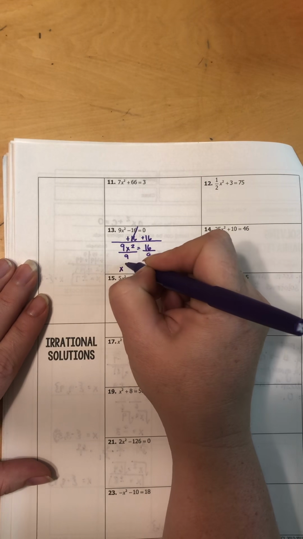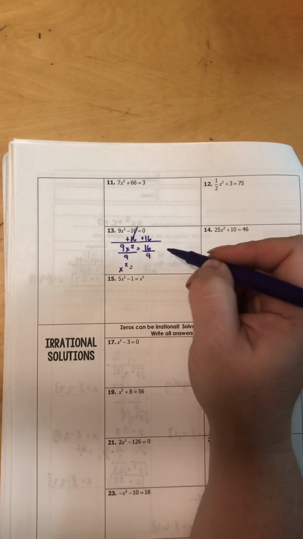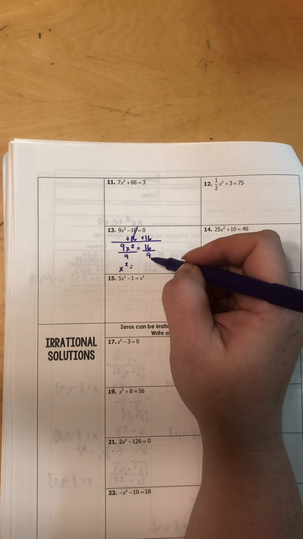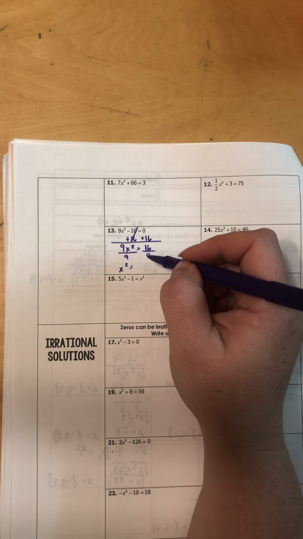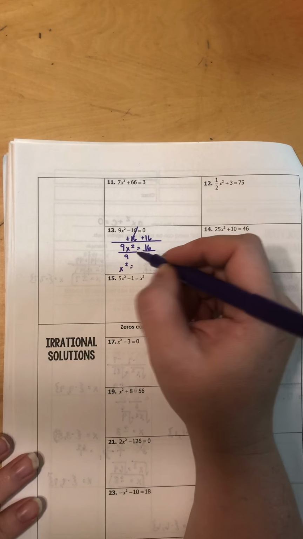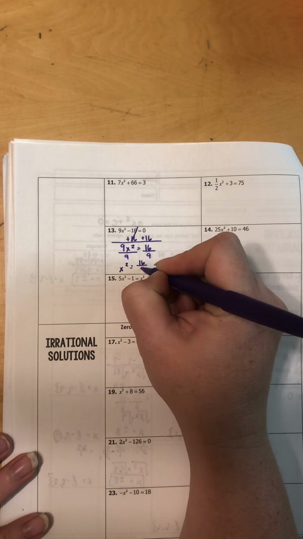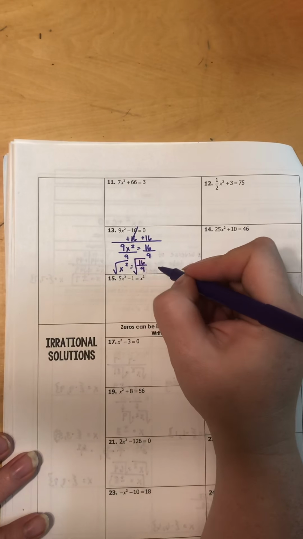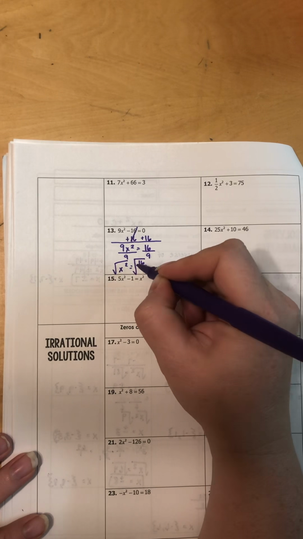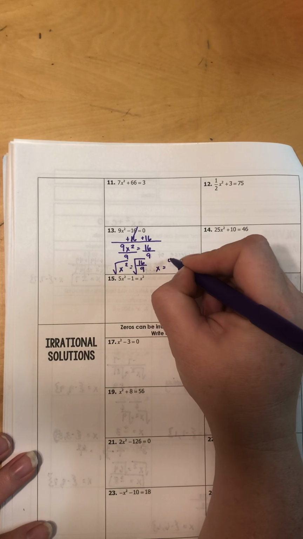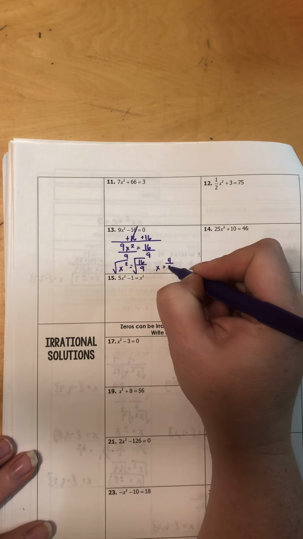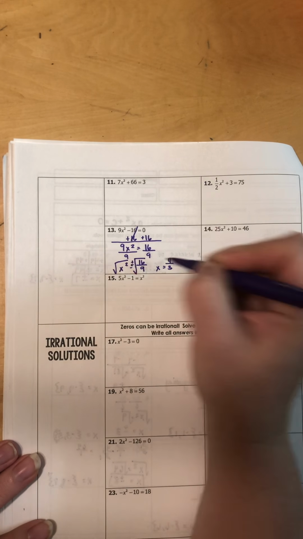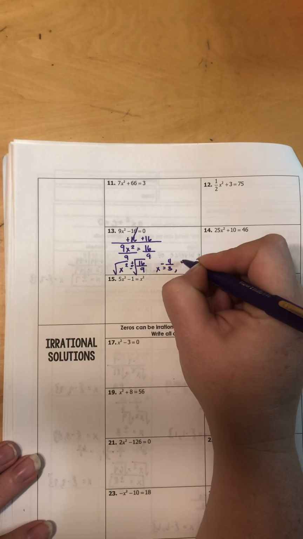And so I'm left with x squared equals 16 over 9. It can't come out to a nice number, so all I'm going to do is take the square root of both sides. So I'm left with x equals, the square root of 16 is 4, and the square root of 9 is 3, so 4/3. Remember, it's going to be plus or minus, so negative 4/3 and positive 4/3.